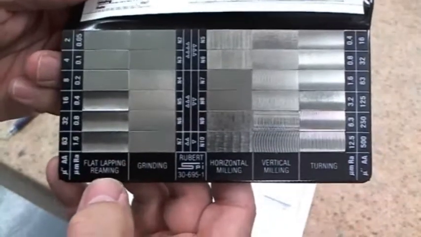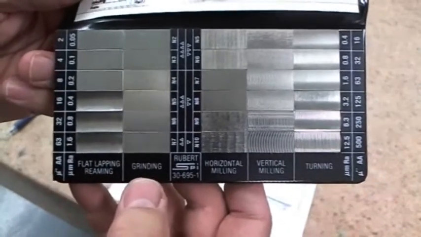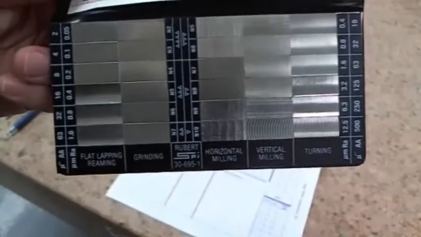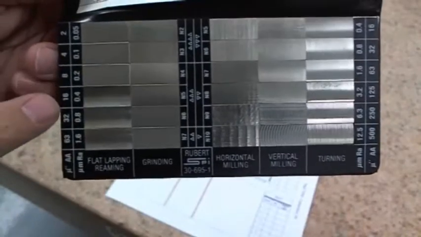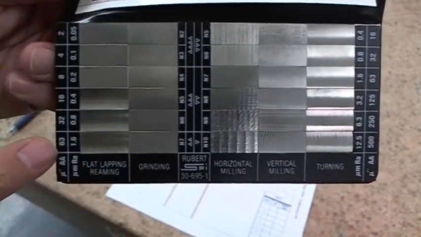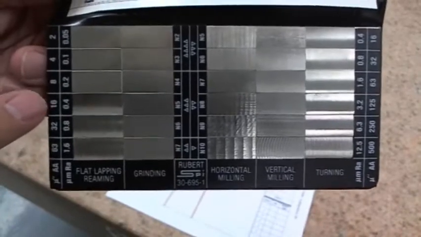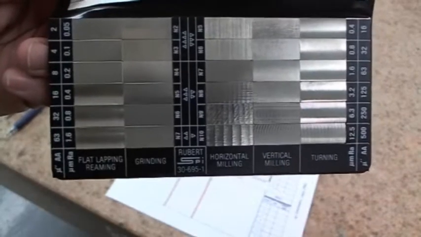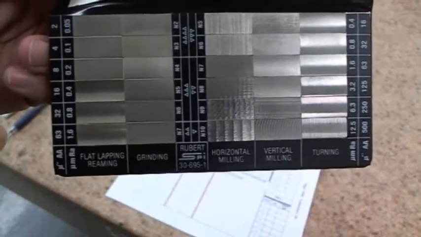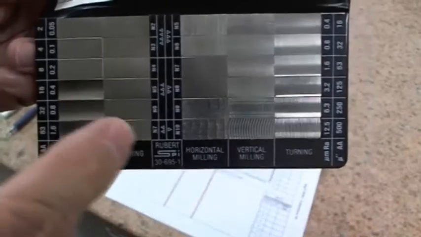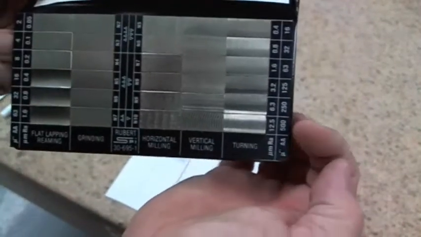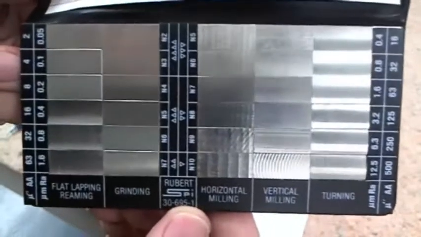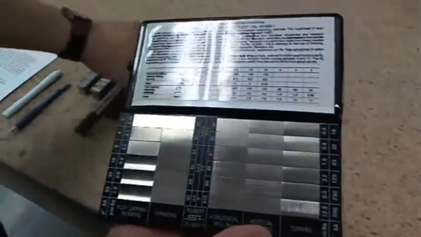You can see there's flat lapping, reaming, grinding, horizontal milling, vertical milling, and turning. And along the periphery of the chart, you notice micro AA. There's 63, 32, 16. This is micro inches. Roughness average, which is from the top of one peak to another peak, the way the part is machined. And then down to 2. And then on this side, you'll notice 500. That's the roughest in comparison to the different sizes of surface finish.